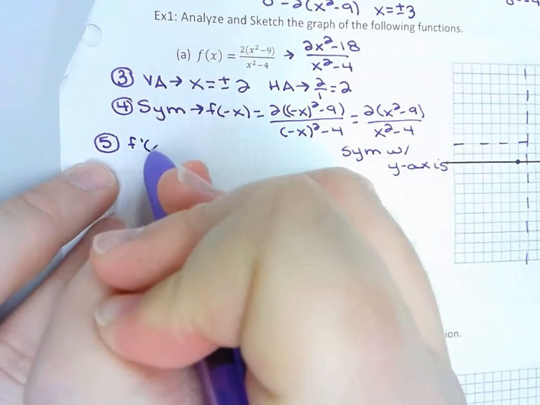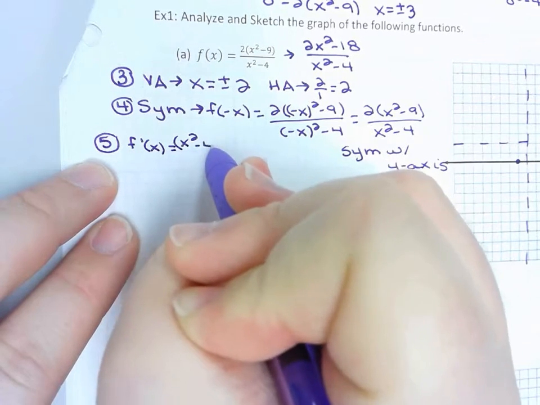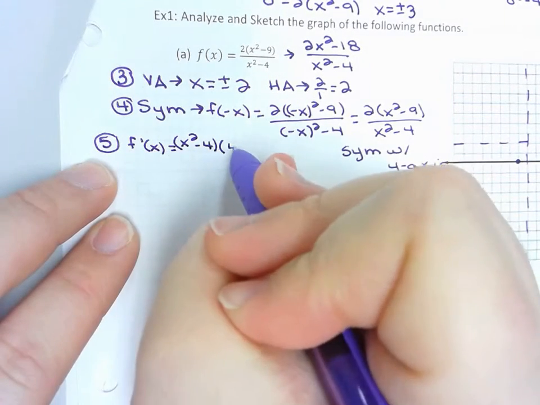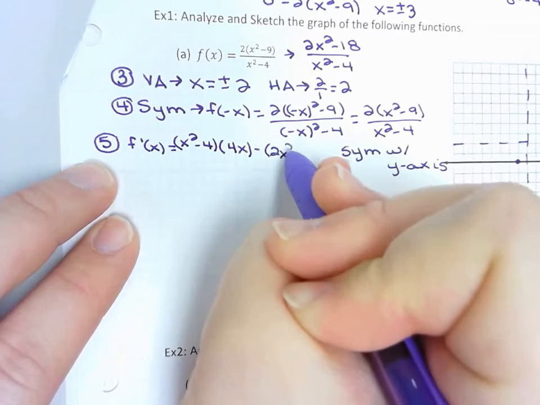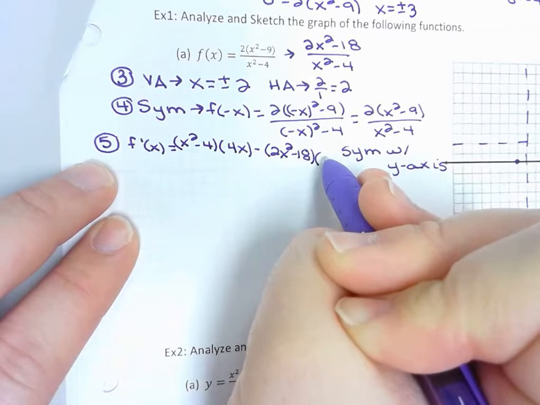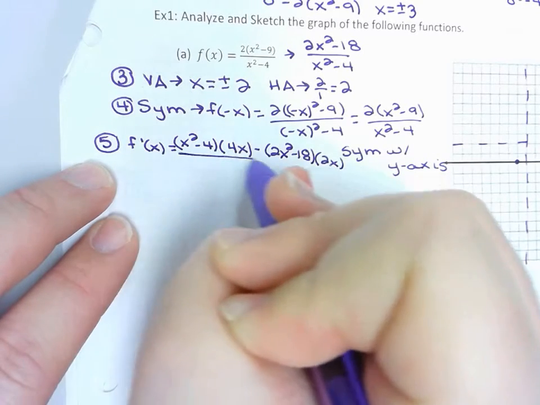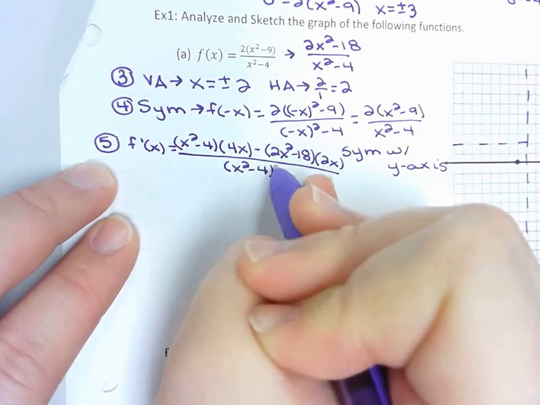Quotient rule. Let's see. Low, x squared minus 4, d high, which will be 4x, minus high, 2x squared minus 18, d low, which is 2x, all over the square of what's below, which is x squared minus 4 squared.